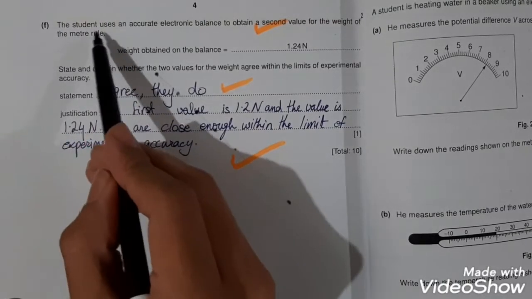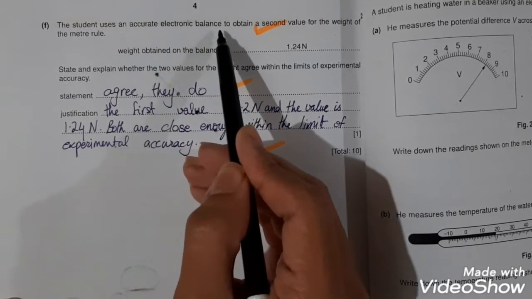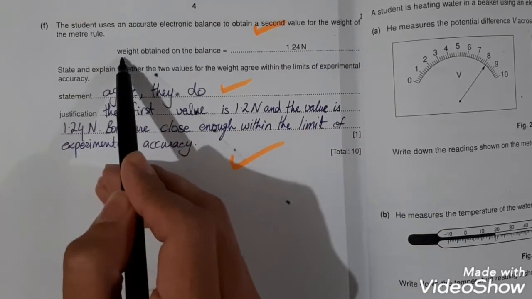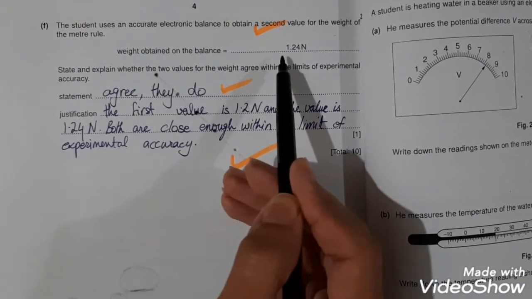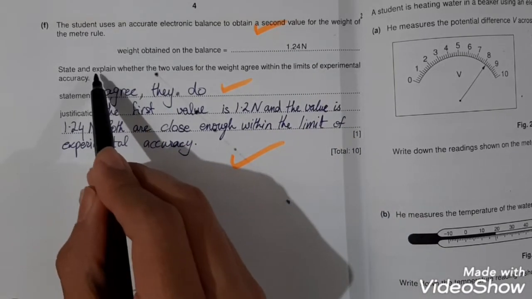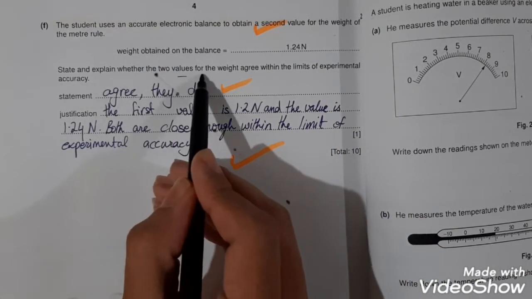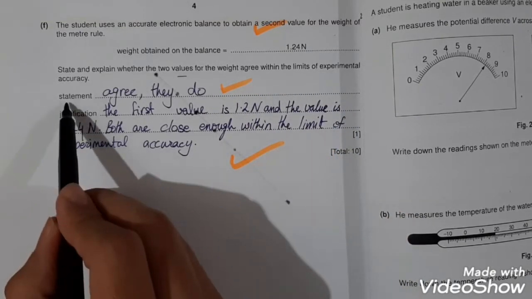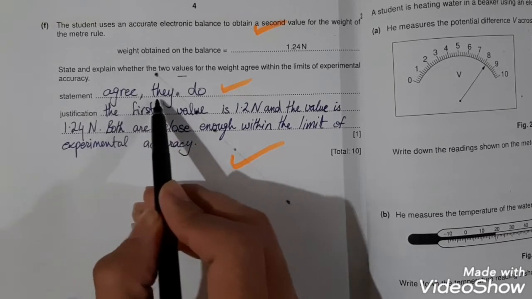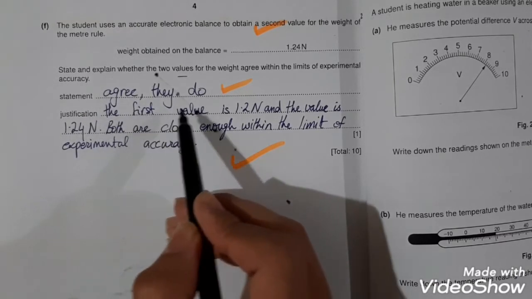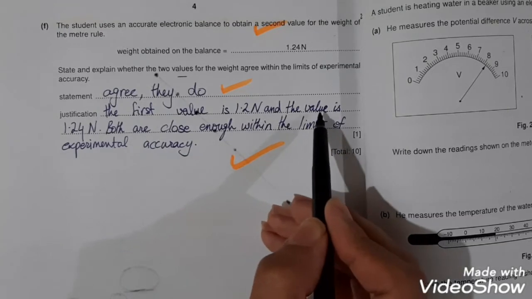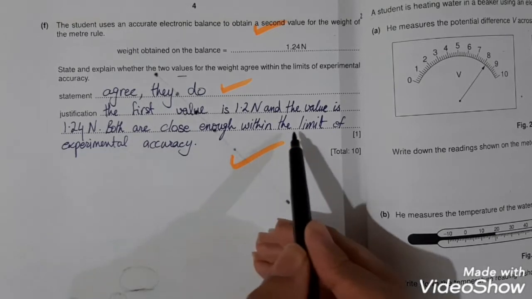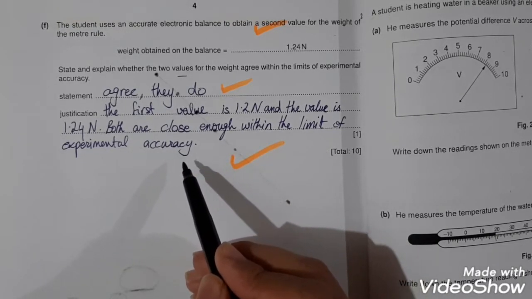Question 5 states, the student uses an accurate electronic balance to obtain a second value of the weight of the meter rule. The weight obtained on the balance is equal to 1.24 newtons. State and explain whether the two values of the weight agree within the limit of experimental accuracy. Statement: they do agree. Justification: the first value is 1.2 newtons and the second value is 1.24, so both are close enough within the limit of experimental accuracy.